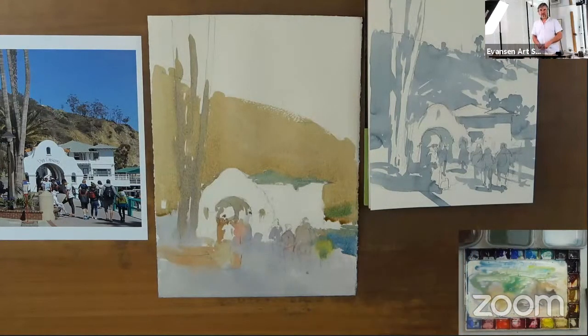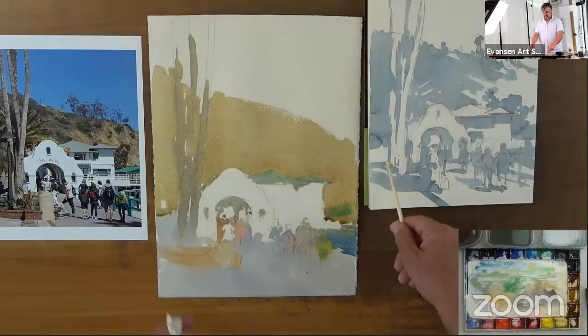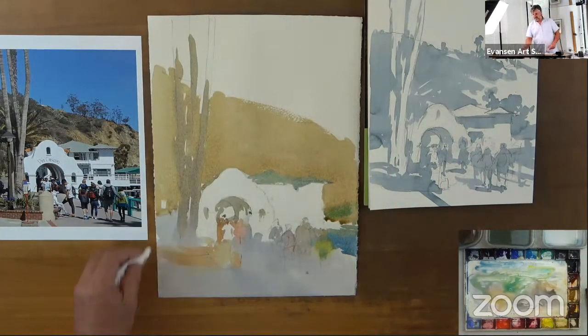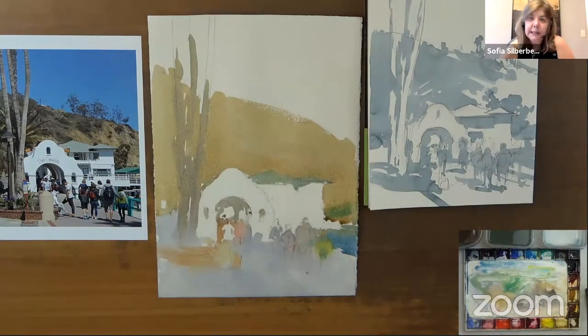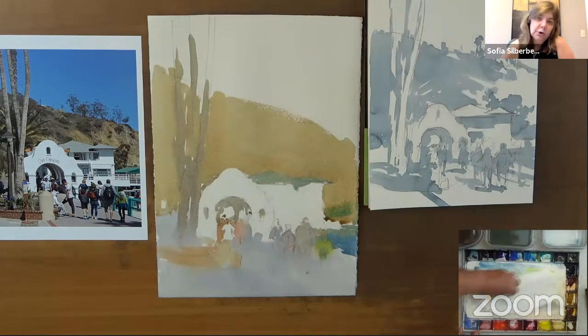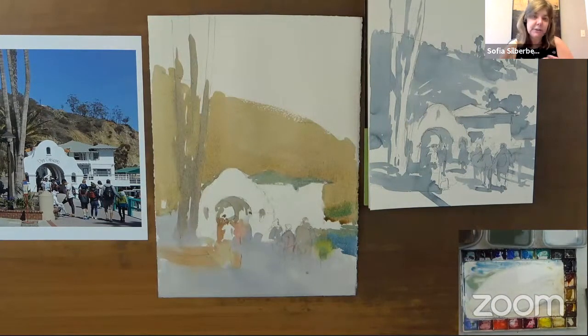Okay, so looking at the value study, I've got this area filled in, I've got the hill filled in. This is going to stay white for the buildings. I've got the rooftops filled in. I've got the road back here filled in a little bit. So now I need to get the sky in. Está comparando el estudio de valor con los colores, va mirando qué llenó y qué no llenó. Dice que le falta el cielo, le falta llenar el cielo.